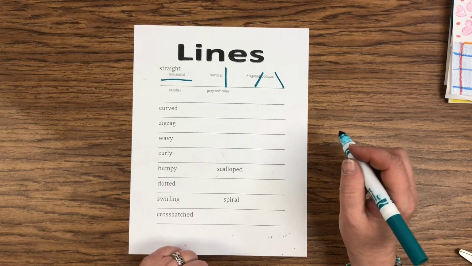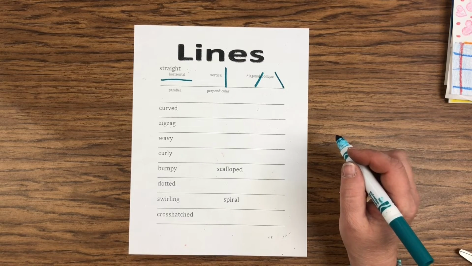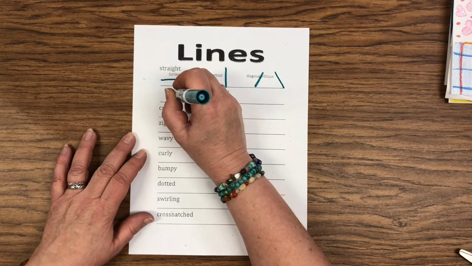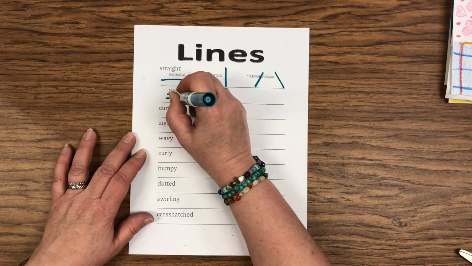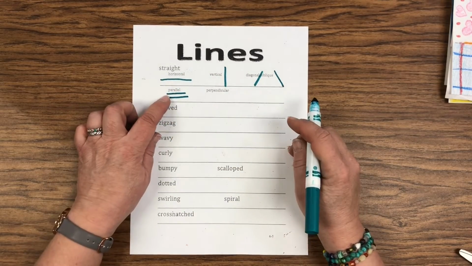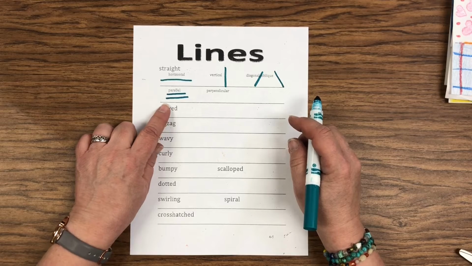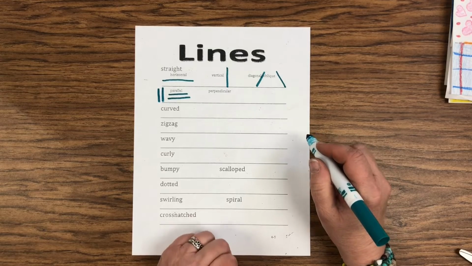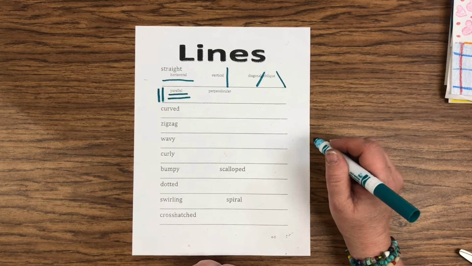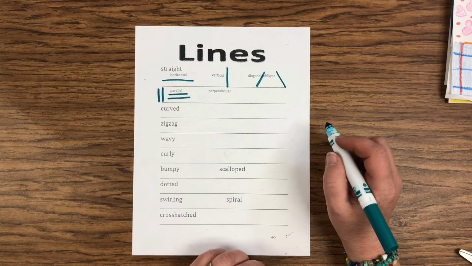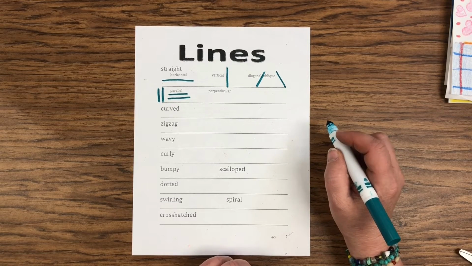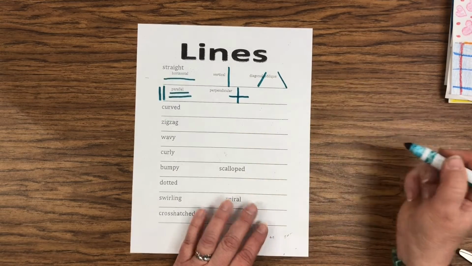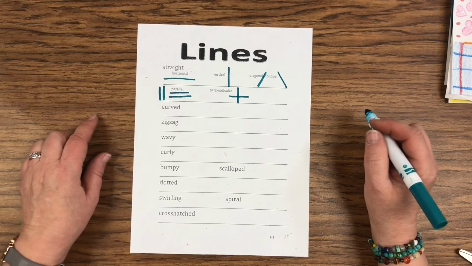How about parallel lines? What does parallel mean? It's like the railroad tracks, or sometimes you see these kind of lines on the road where there are two lines that are just a little bit apart, but they're going in the same direction. They could be going horizontal or vertical. How about perpendicular? Perpendicular is an interesting word. It means there's one line that's vertical and one line that's horizontal. Vertical, horizontal.